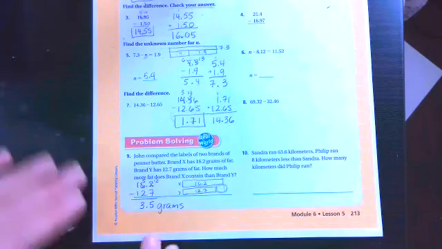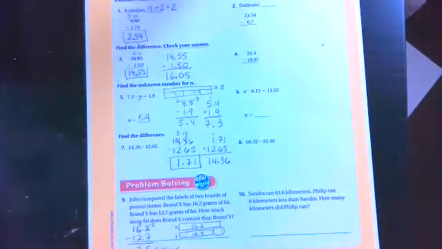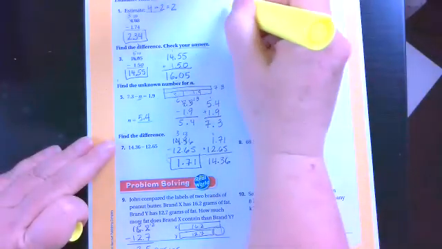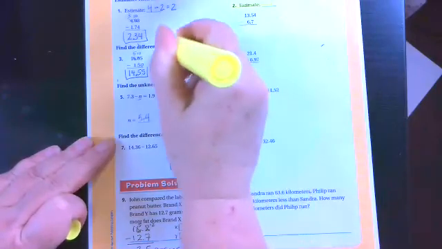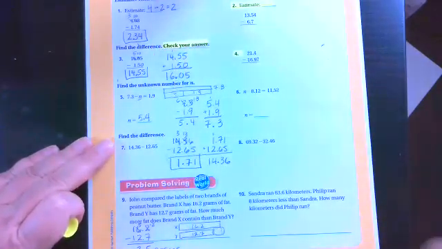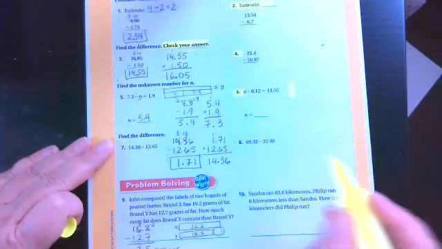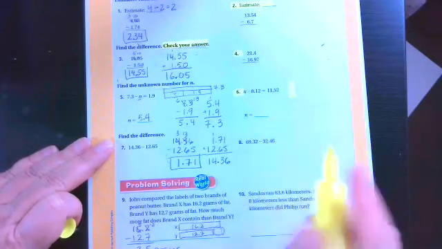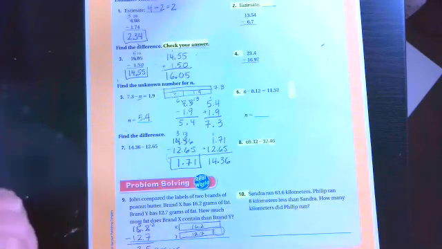Okay, so you guys are going to be responsible for doing all of the evens for your homework. So you're going to do 2, where you're going to estimate. You're going to do number 4, where you have to check your answer. You're going to do number 6, where you have to write it vertically. And I'll set that one up for you. Number 8, you're going to have to write it vertically, and then do number 10.